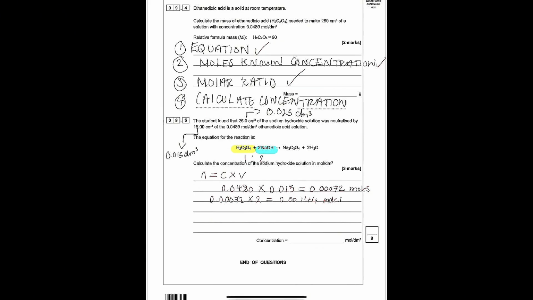We need to work out the concentration. So again, we're going to use the same equation over here, which is going to be number of moles equals concentration times the volume. The number of moles we have over here is 0.00144 equals the concentration, which is what we need to work out, and then the volume is 0.025. So as we normally do, we're going to divide both sides by 0.025 to get concentration on its own. And then we can see I've cancelled it out.